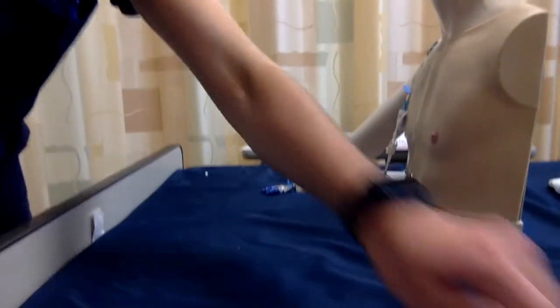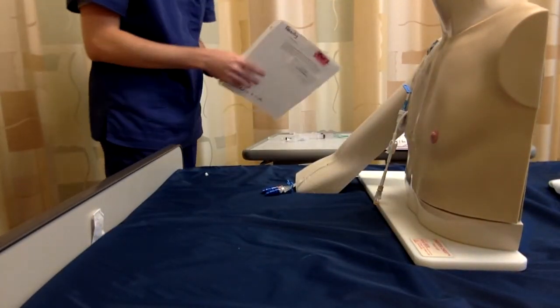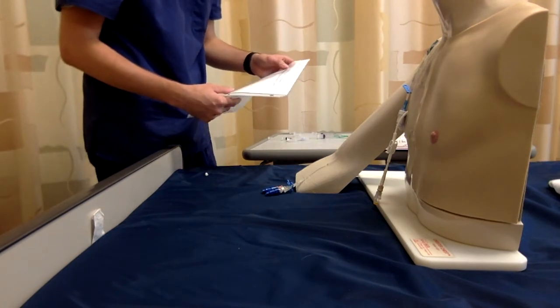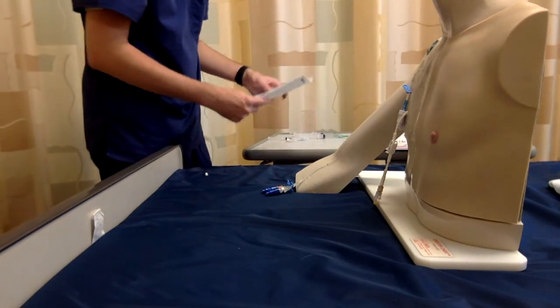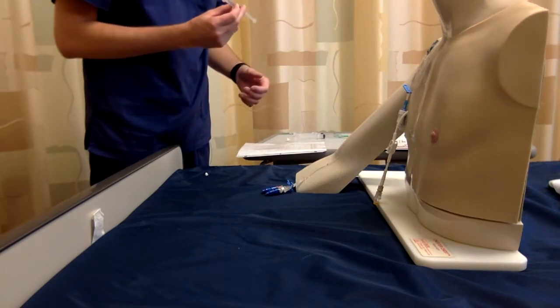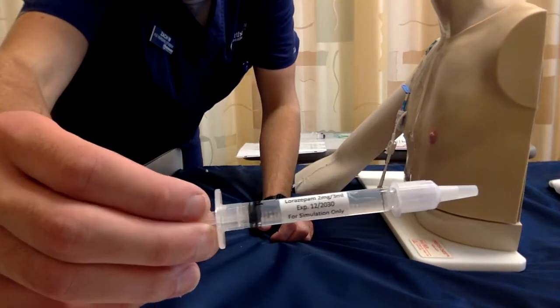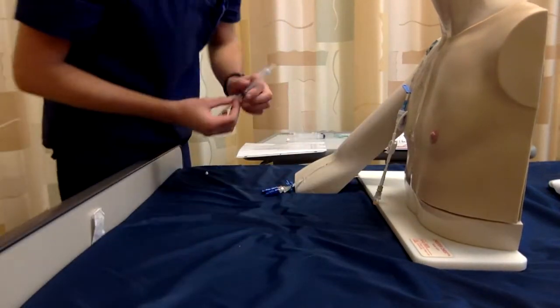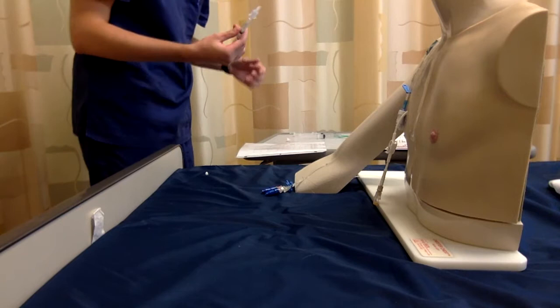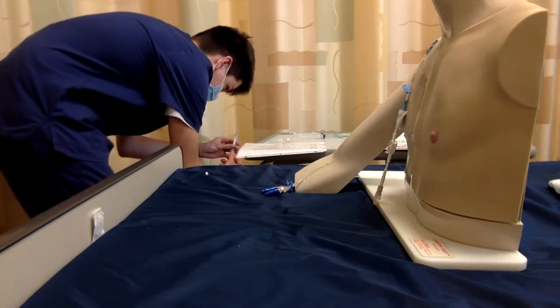Alright, so the first thing I'm going to do is check my order. So I see that Bob Owens here has Lorazepam 1 milligram IV push every 3 hours for anxiety. So I go to Pyxis, get my medication. It is Lorazepam 2 milligrams in 3 mils. I'm going to wash my hands and I'm going to waste it now. So put on my needle access device and waste.